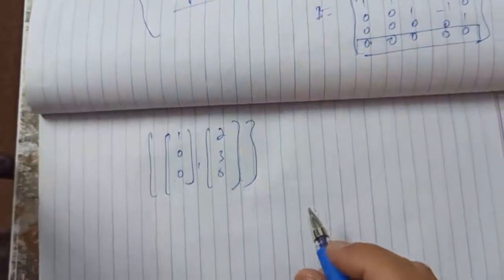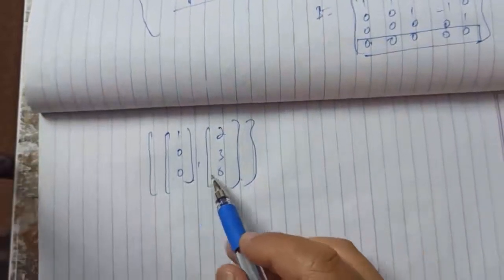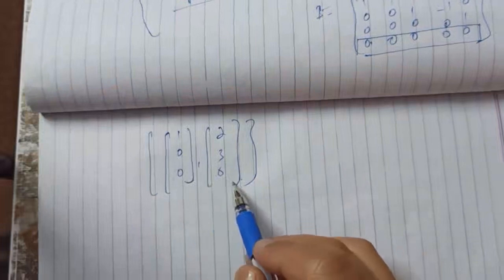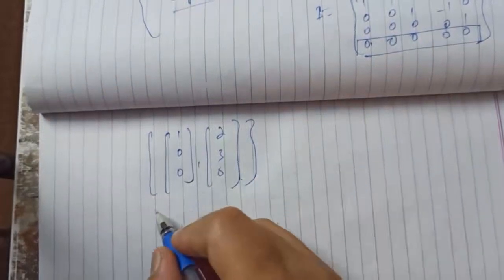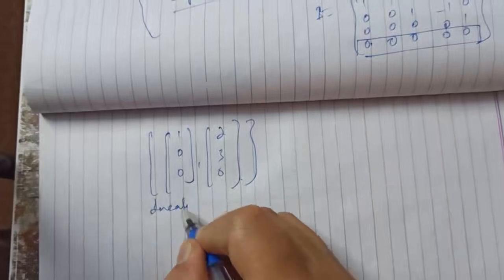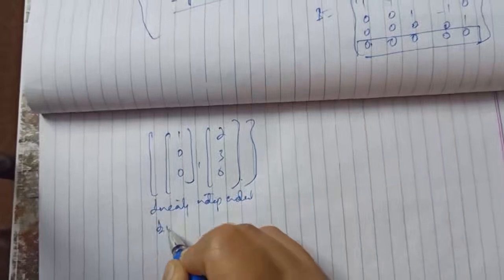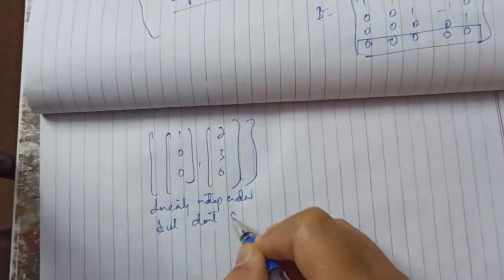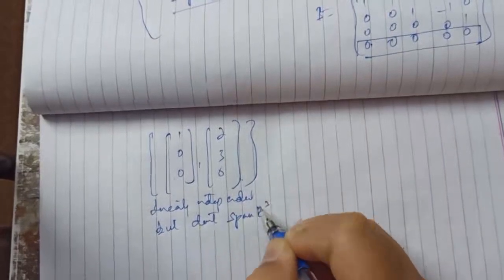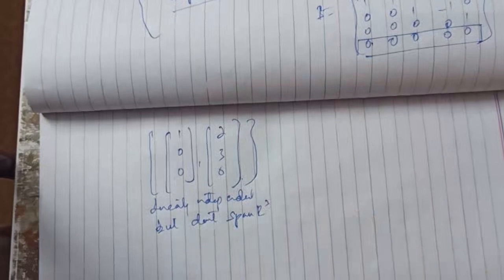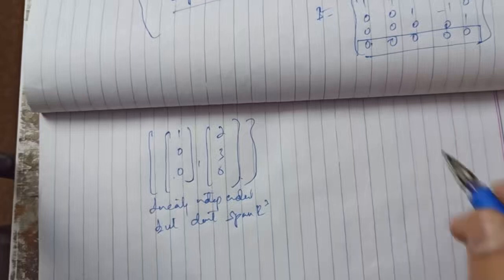We can see here they are linearly independent, but they don't span R3, because to span R3 we have to have three linearly independent vectors.